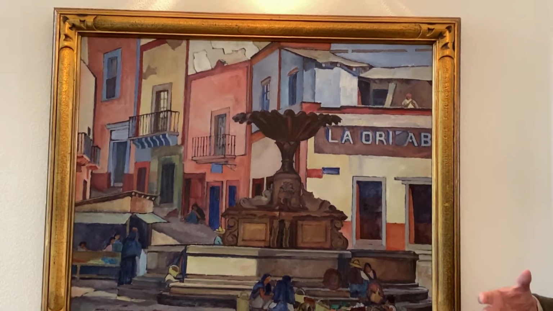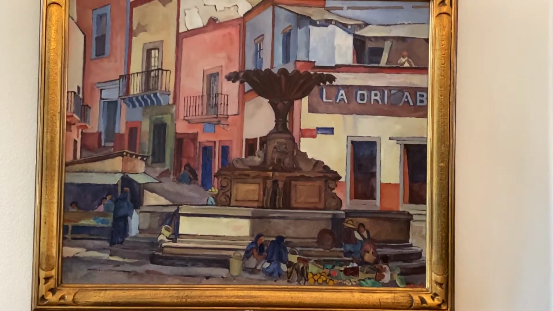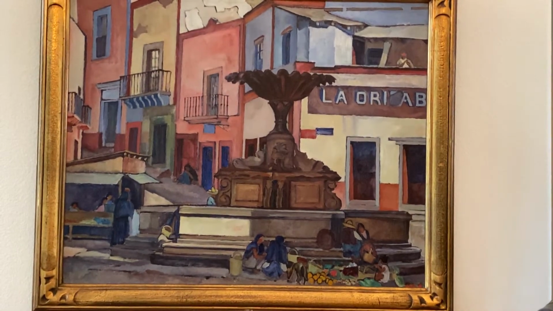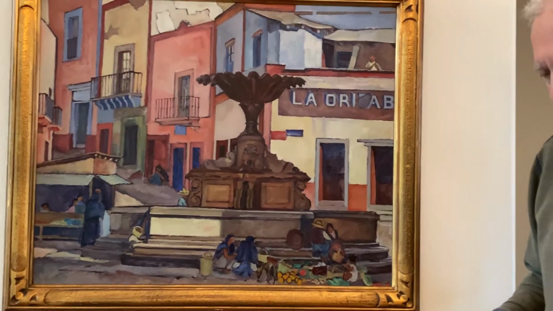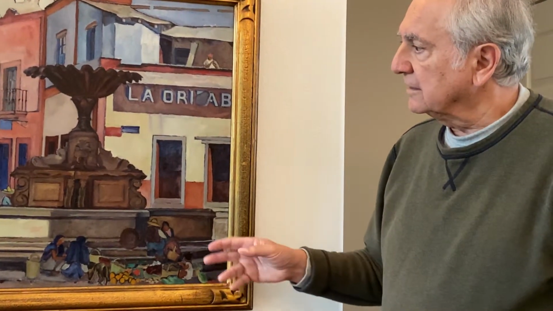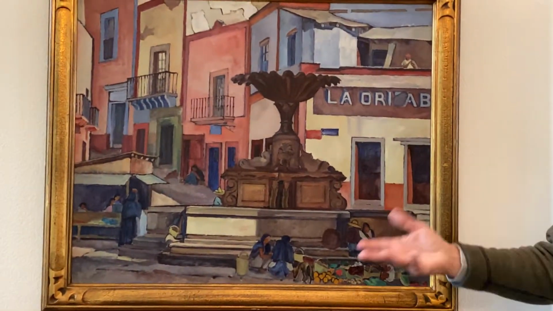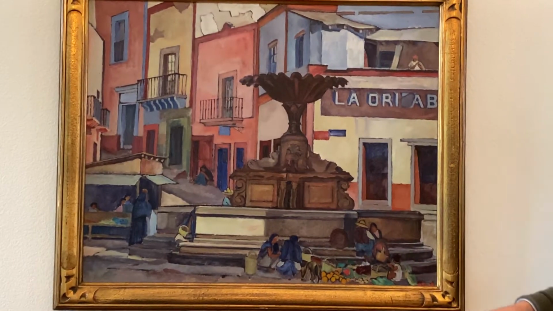Modernism changes a painting from a purely representational view to more of a design. And it is characterized by simplification of forms. Here you see that the forms are rather simplified. They're not too well three-dimensionally presented.